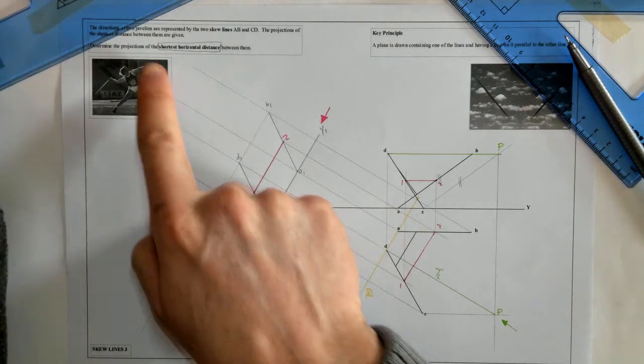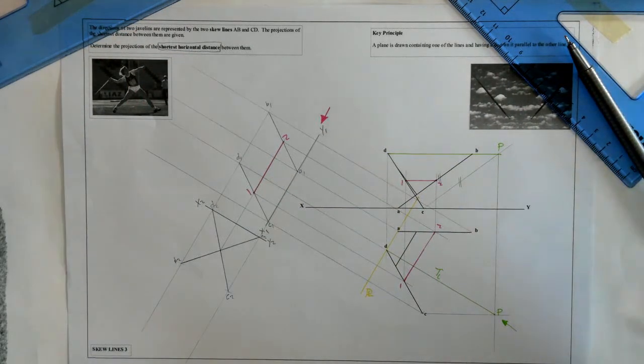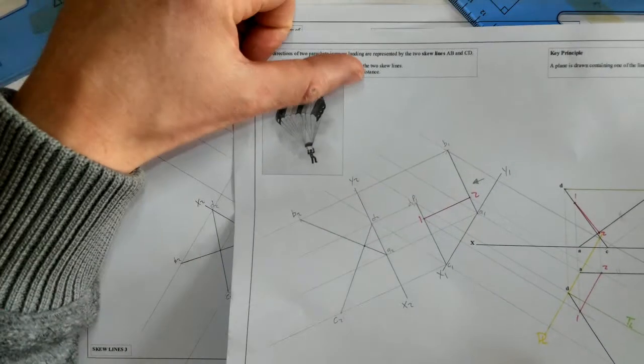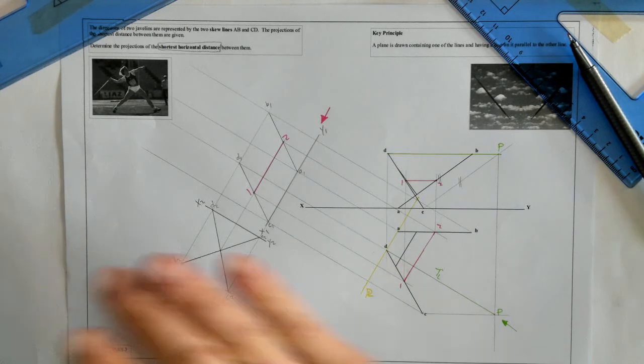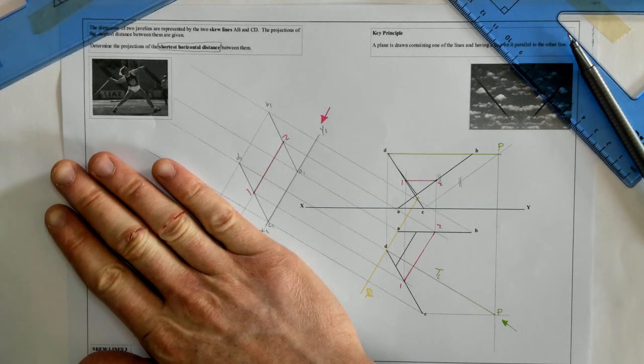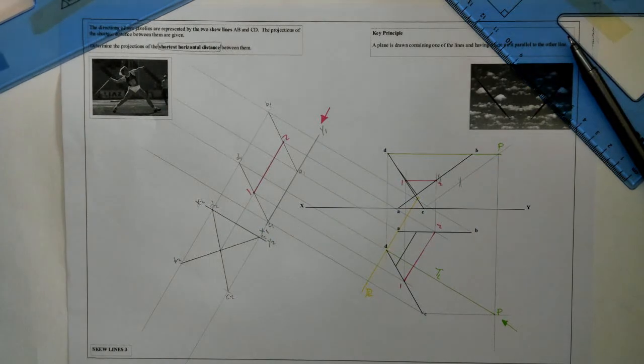And that is how we find the shortest horizontal distance. So two things that come up with skew lines: shortest distance, shortest horizontal distance. But the first half of the question, if we want to call it that, is the exact same, regardless of what you're asked.